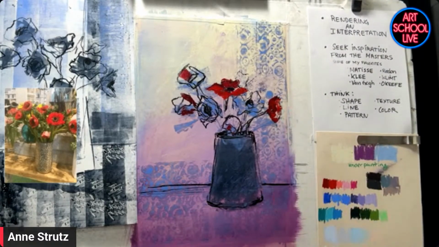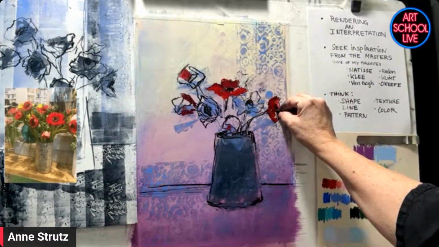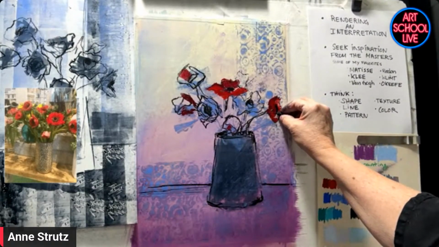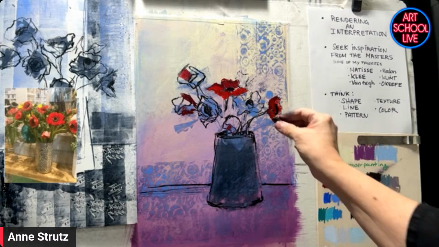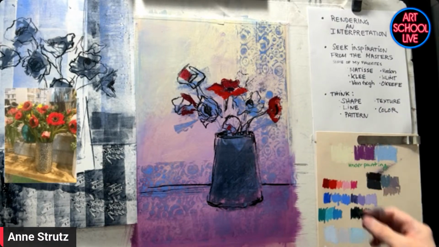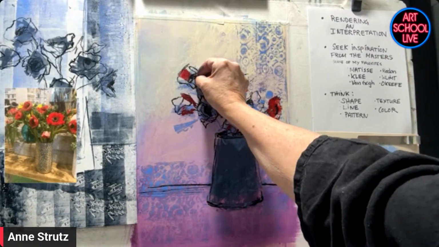However, I did have a student call me up and say, hey, I tried acrylic and I loved it. So I think you have to try it. You can also use ink, like a printmaker ink. It won't dry as fast, but that's also another choice.